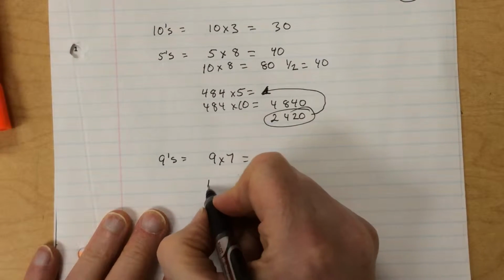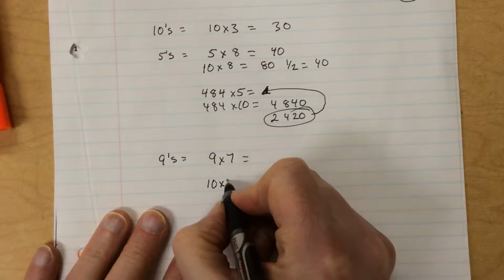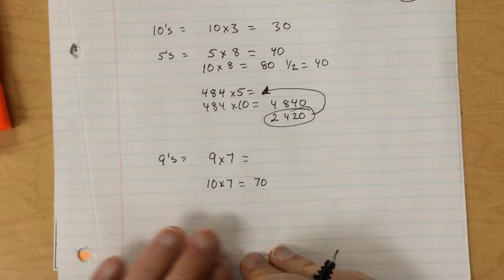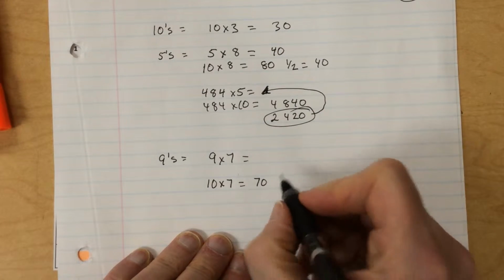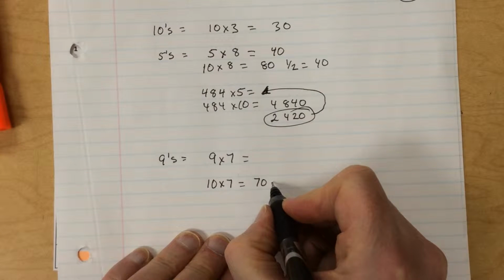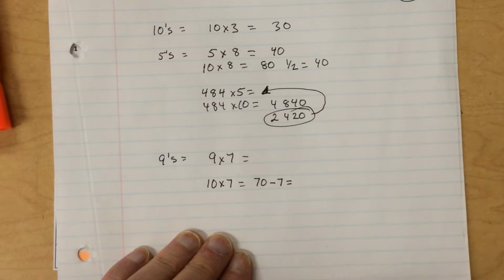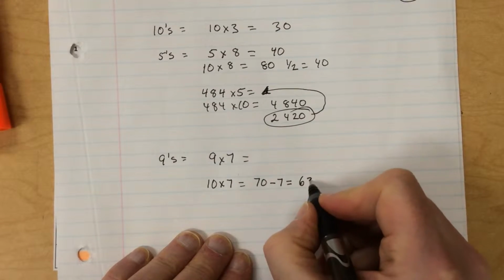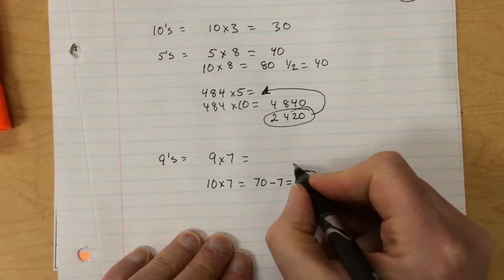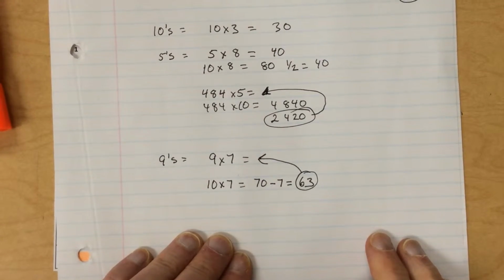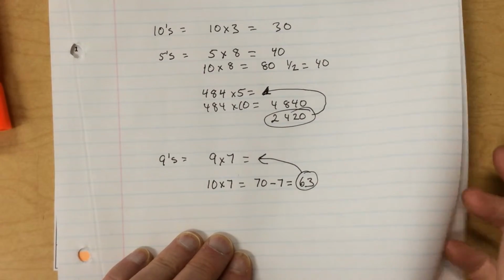When we look at 9's, we can simply say, well, I know my 10's, so I know 10 times 7 is 70, and so the strategy is multiply by 10 and then take away a group. So I'm going to minus 7, which equals 63. Therefore, 9 times 7 is 63. So just multiply by 10, take away a group. That's the strategy for 9's.